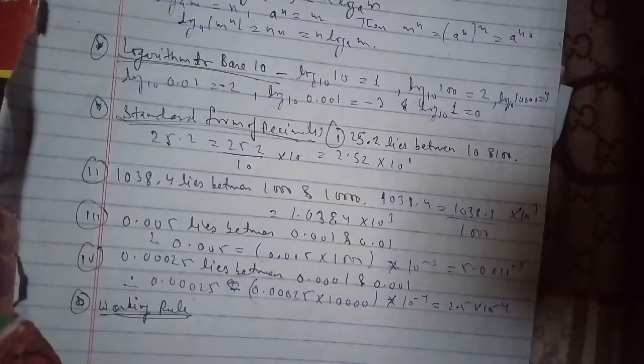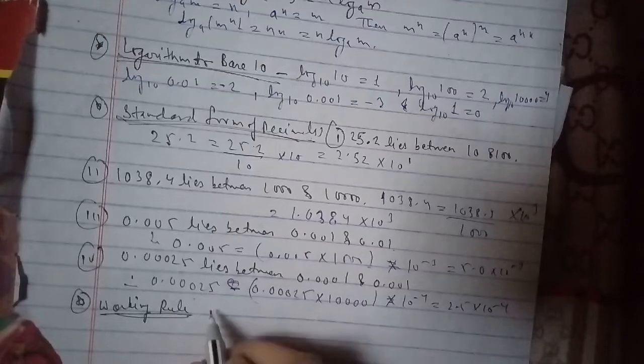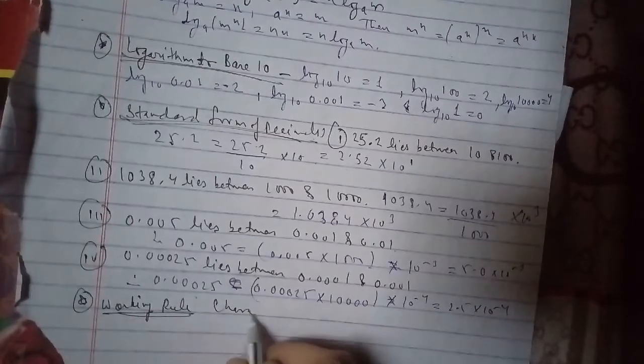Taking logarithm to the base 10 using the laws of logarithm, log n equals log m plus log 10 to the power p, which is log m plus p log 10, that is p plus log m.